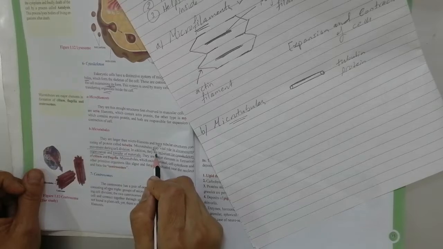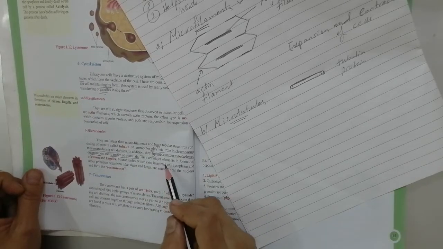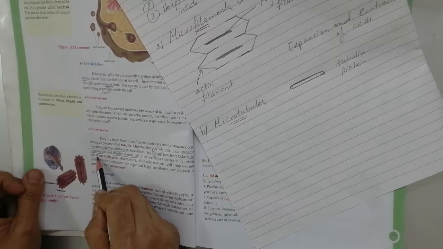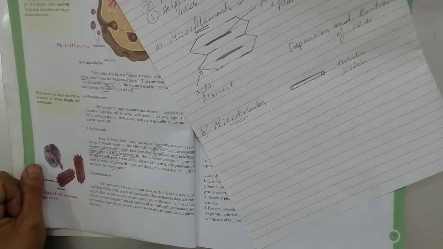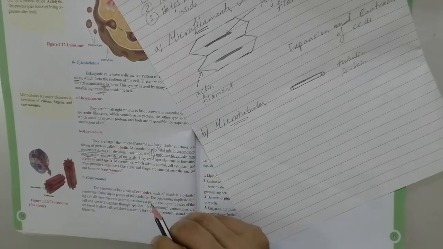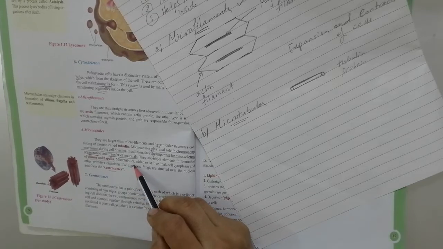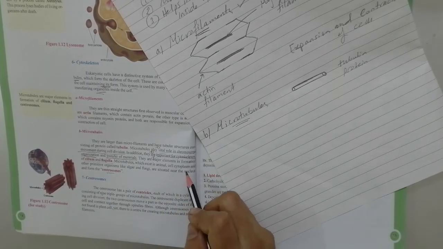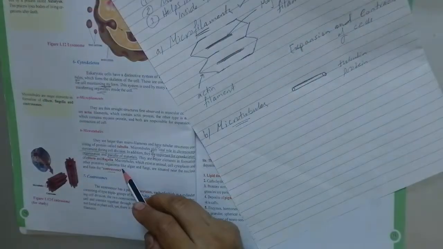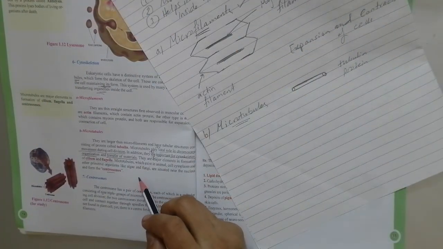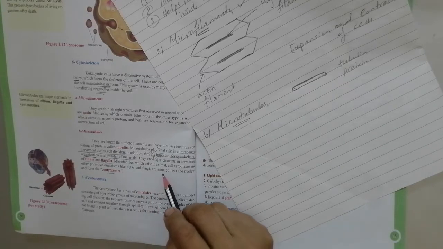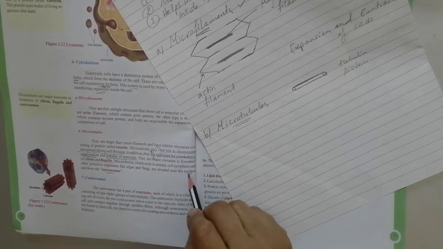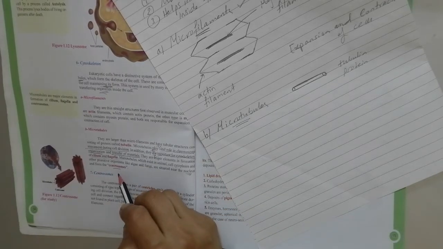The third function, they are major elements in formation of cilium and flagella and for centrosomes. Microtubules exist in animal cell cytoplasm and other primitive organisms like algae and fungi. Usually they are situated near the nucleus, as in the form of centrosomes.